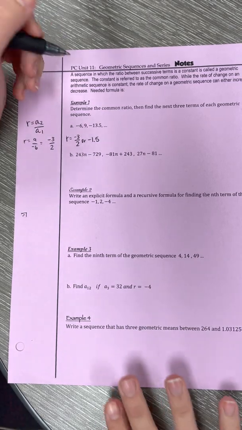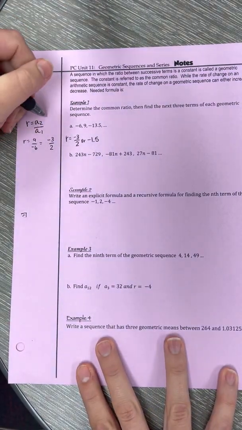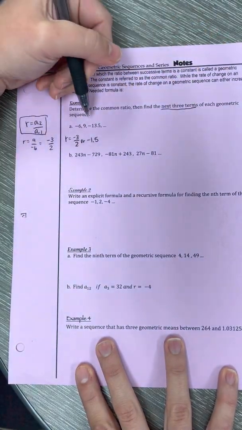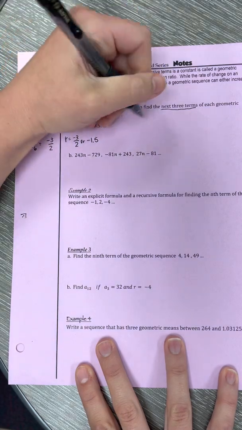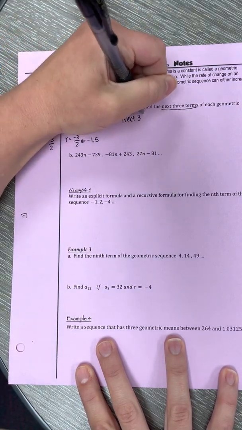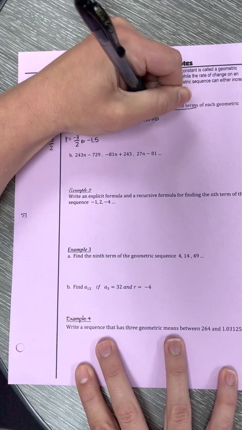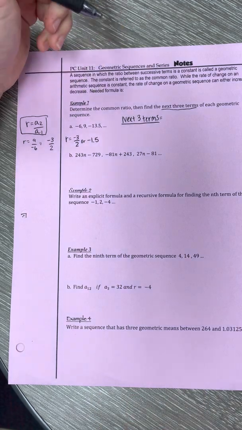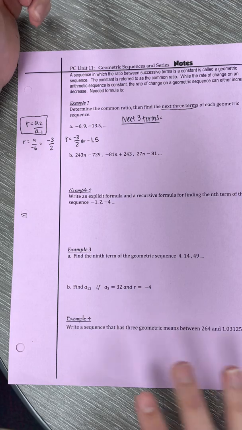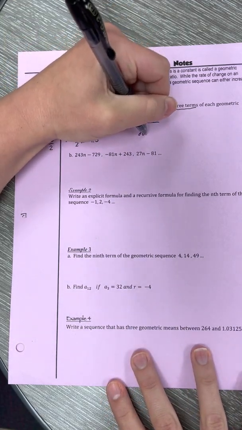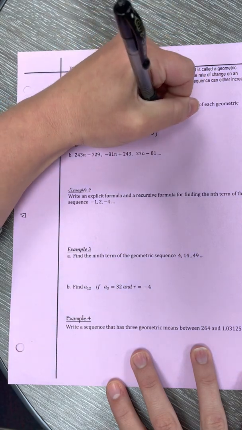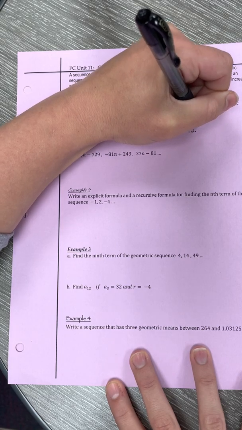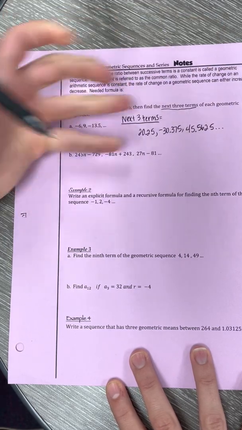Then it says to determine the common ratio, which is what we just did using this formula, as well as find the next three terms. So we're going to take that -13.5 and multiply it by -1.5. One thing you can notice: if your sequence goes from negative to positive to negative to positive, your ratio is going to be negative. When we multiply that, we get 20.25, and then -30.375, and then a positive 45.5625. So these are the next three terms in the sequence.